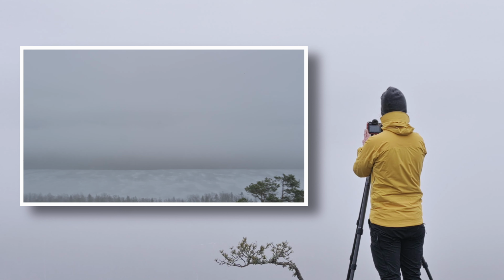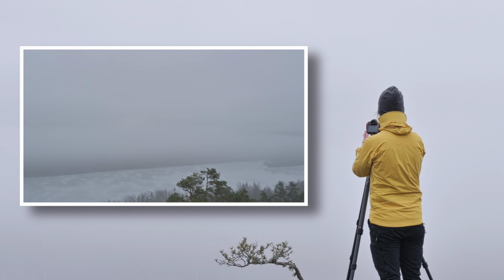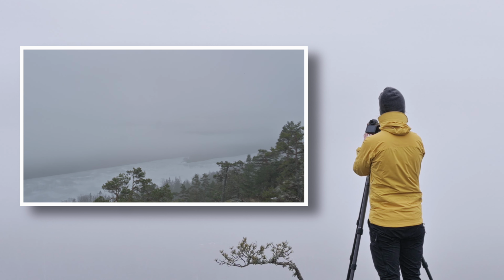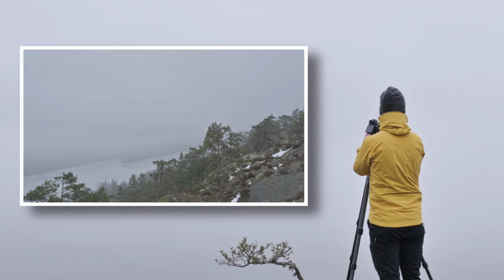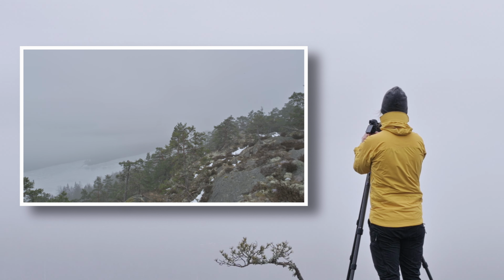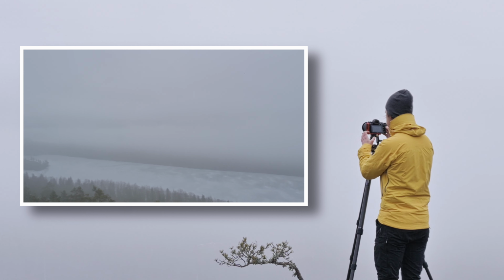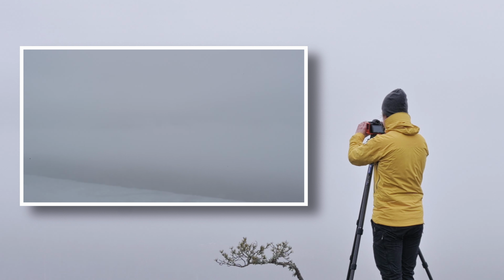Now it's just fog basically everywhere. But you can also see it's really difficult to get any focus in here.